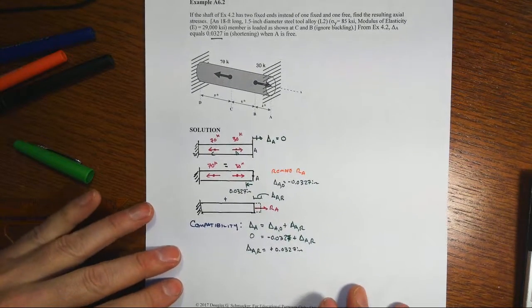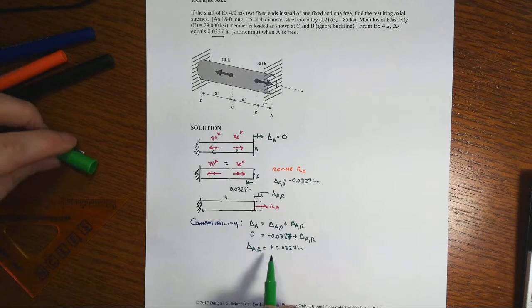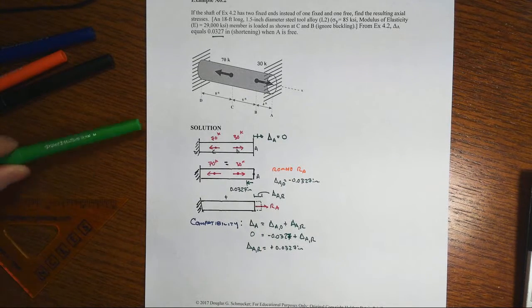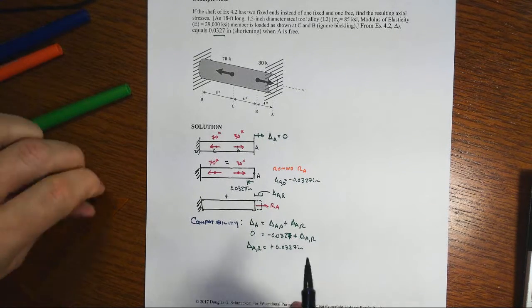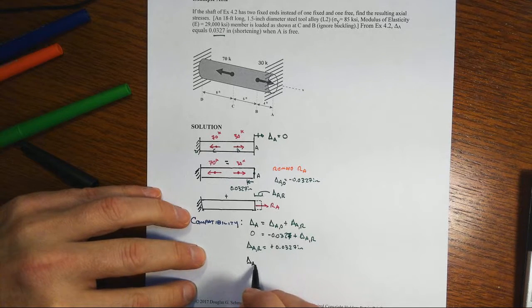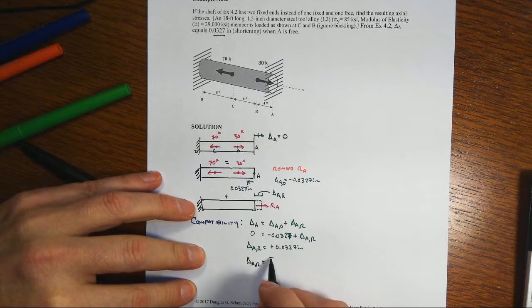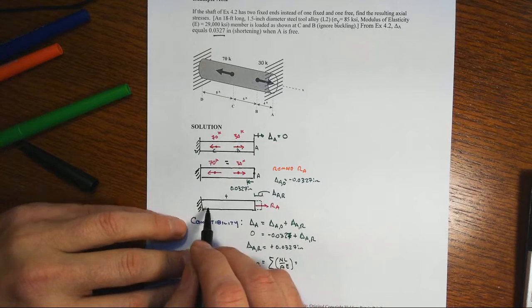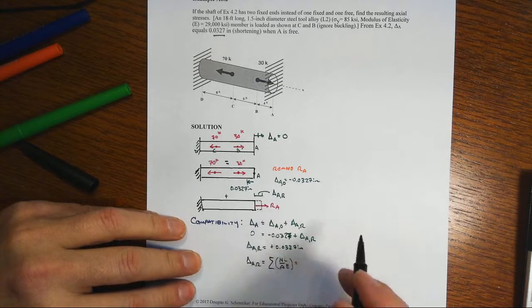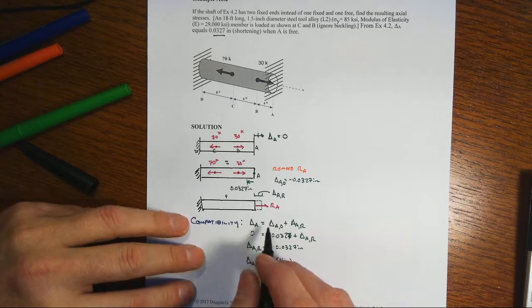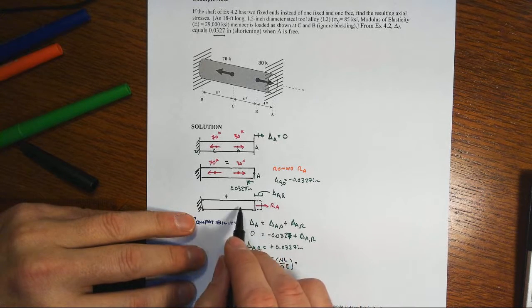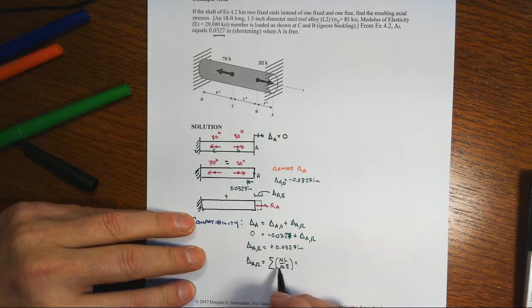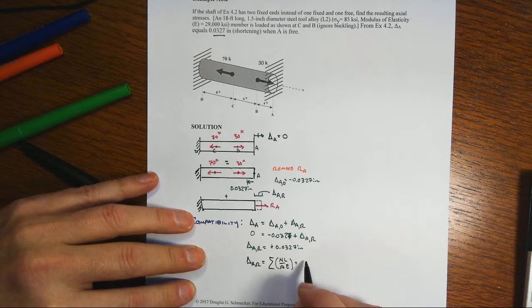Now that's not helpful unless we have a model for how to calculate it, but in this nice simple case, delta AR is going to be equal to the sum of delta equals PL over AE of each segment, or NL over AE. In this case we have a system that has all the same force, and the A and the E will be constant all the way along the length. So we don't really have to break this up into multiple segments. We can do this all at once.